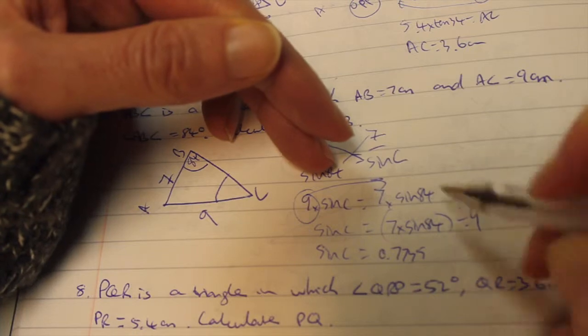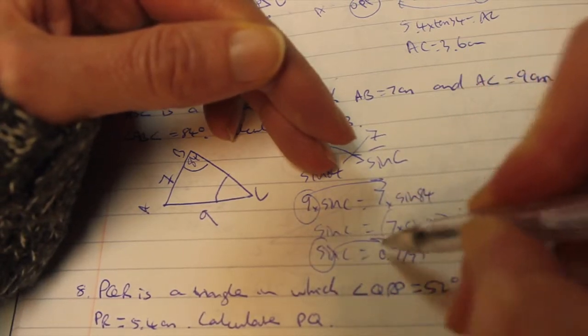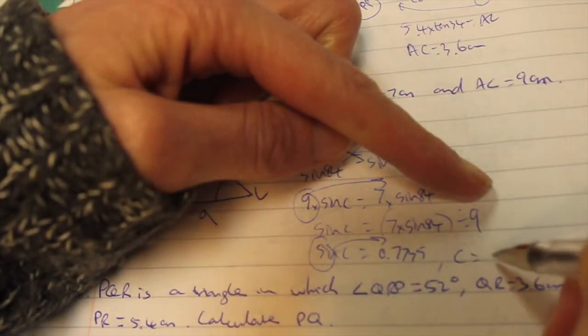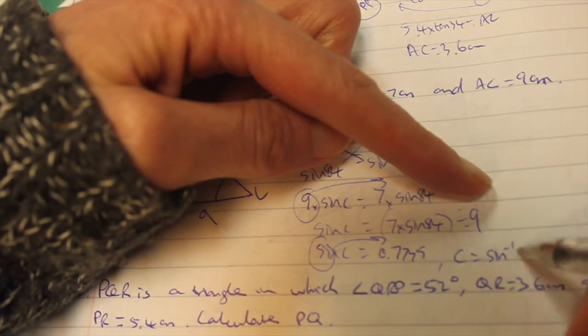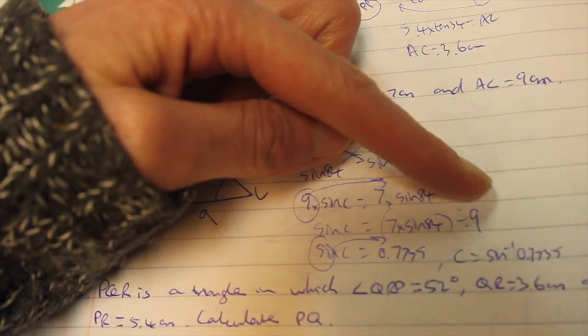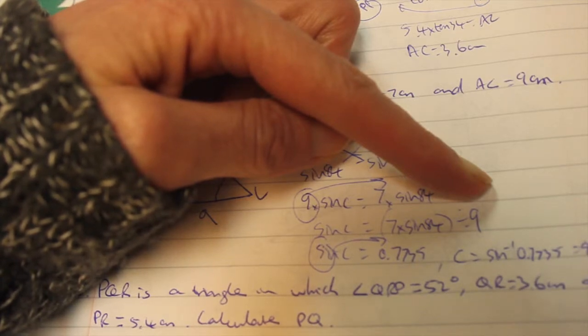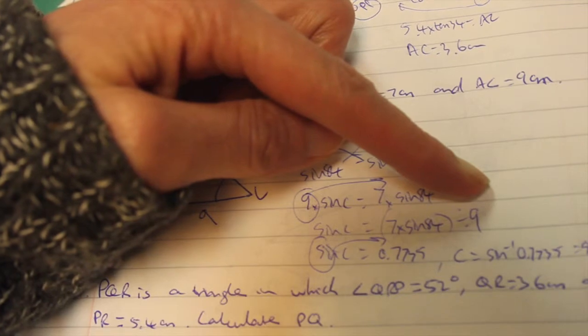To get the angle C, you bring your sine over and you do inverse. So C is inverse sine 0.7735. So shift sine answer to give me an answer of 50.7 degrees.